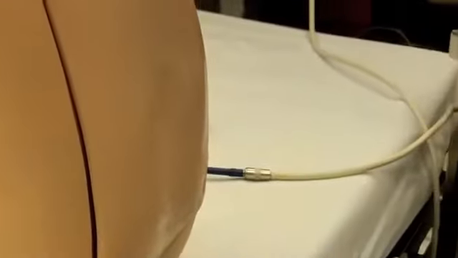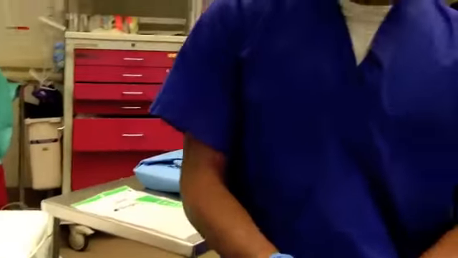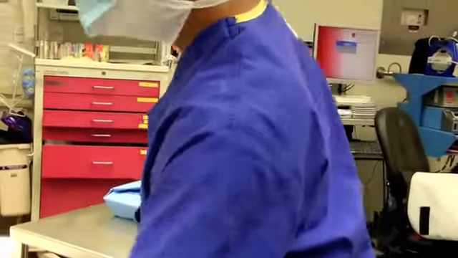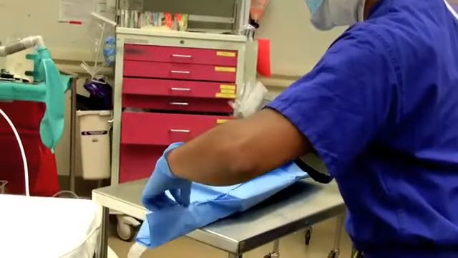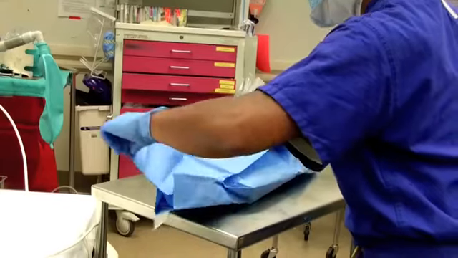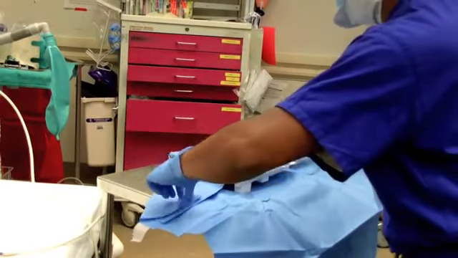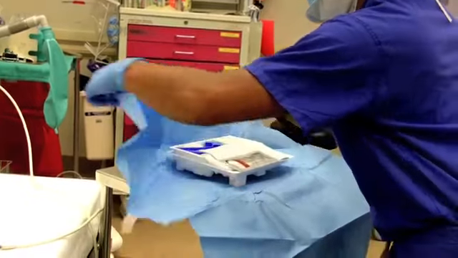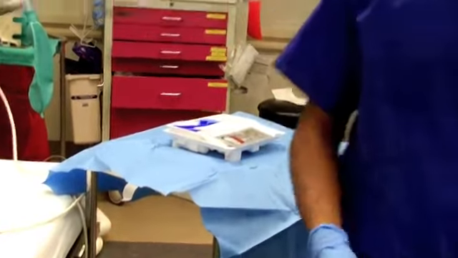Step 5. Open the spinal tray before placing sterile gloves on. I will now open the spinal tray. Step 6.